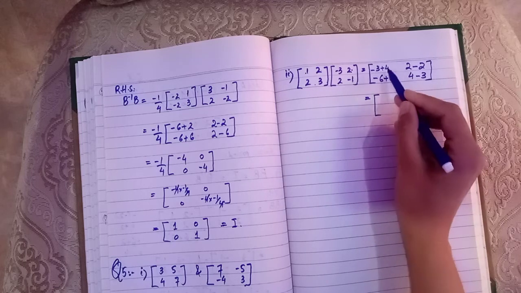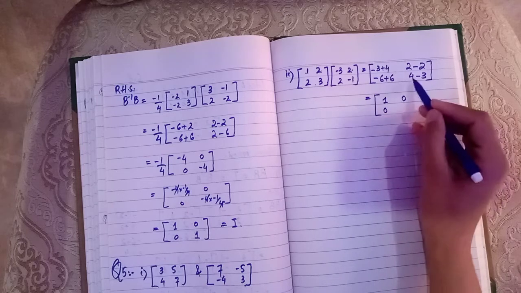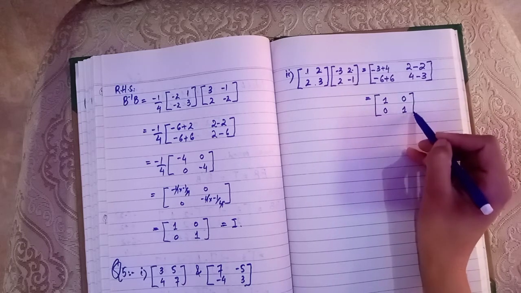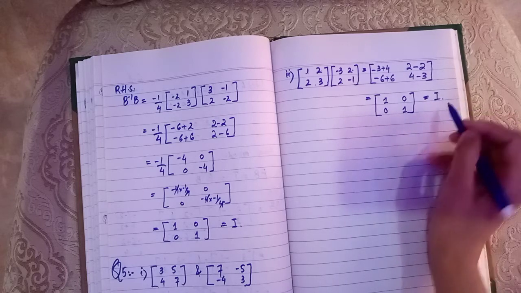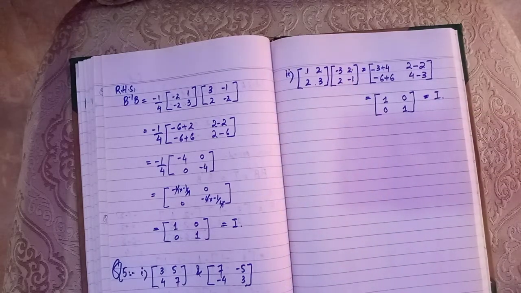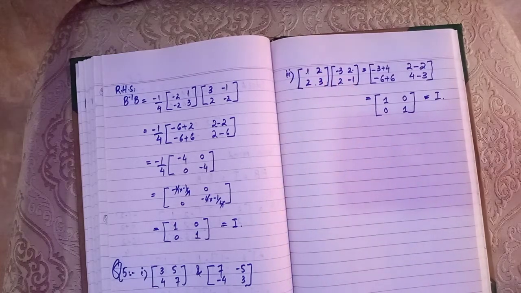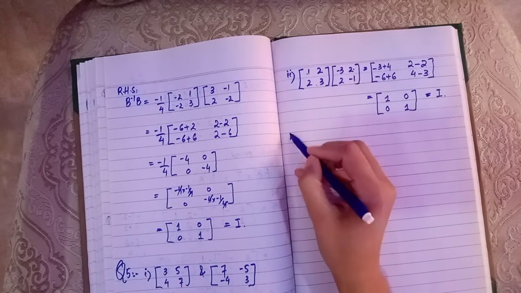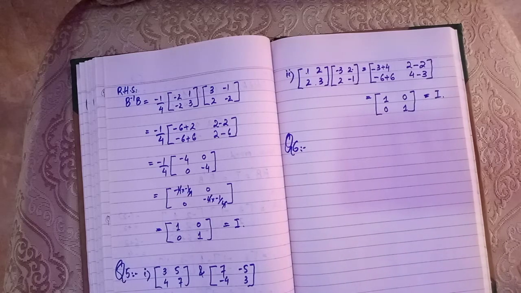4 minus 3 is 1, 2 minus 2 is 0. This is also 0 and 4 minus 3 is again 1. So you can clearly see that this is equal to the identity matrix. So these are also the multiplicative inverses of each other. Now we are going to do question number 6, the last one. If A, B and C are given, then verify that AB inverse is equal to B inverse A inverse.